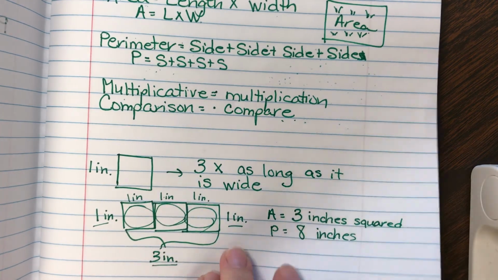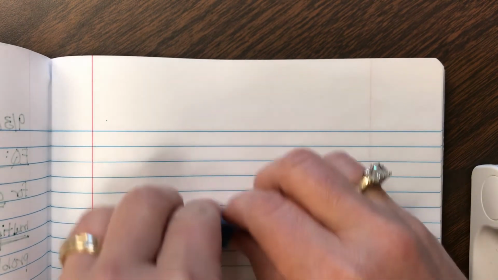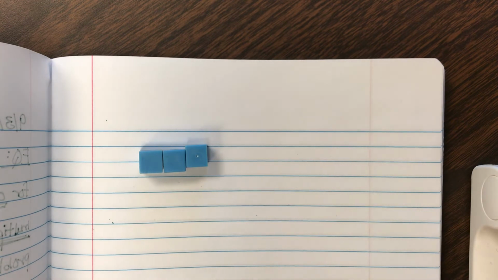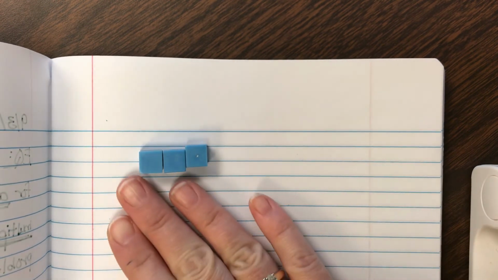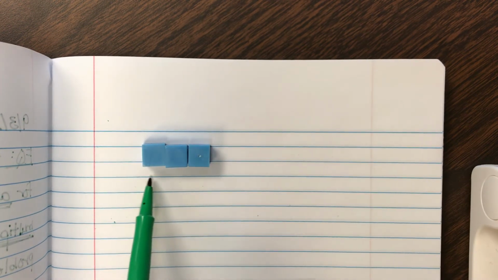So I'm going to go ahead and turn my page. You might need to turn yours as well. And we're going to look at this again, but we're going to extend it just a bit. And so I'm going to start off with 3 cubes, just like that. And we want to make this 2 times as long. So starting off, we have 3 cubes. We know that it's 3 centimeters long.